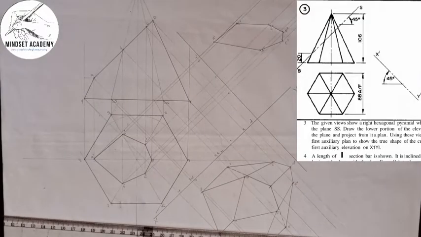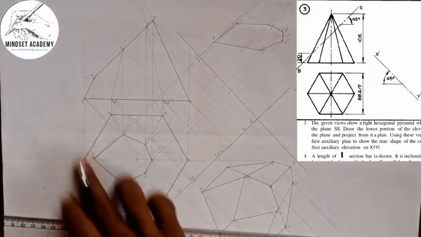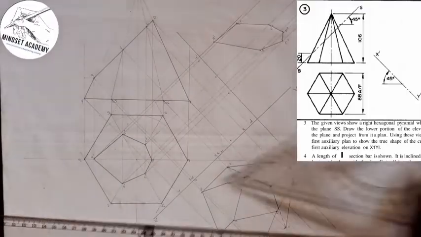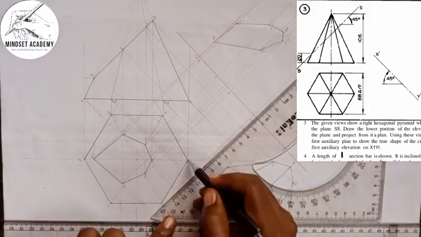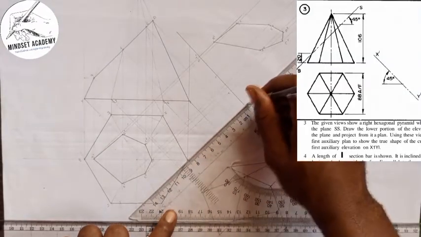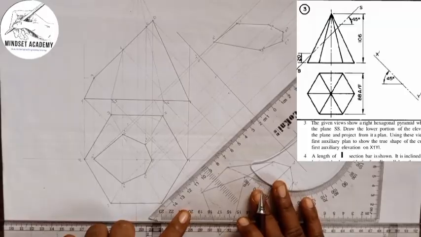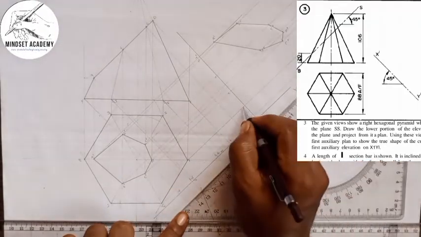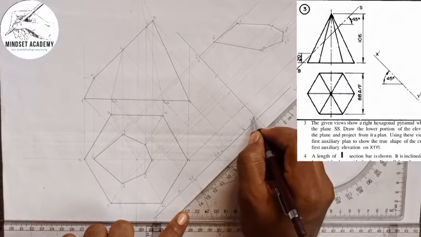Now what do you notice? I'll start projecting the external one because I need the external one also. So I'll project those points down. Point 1, right? 6. So this is 1, and this is what, 6.